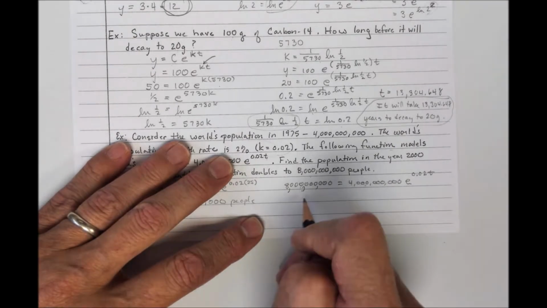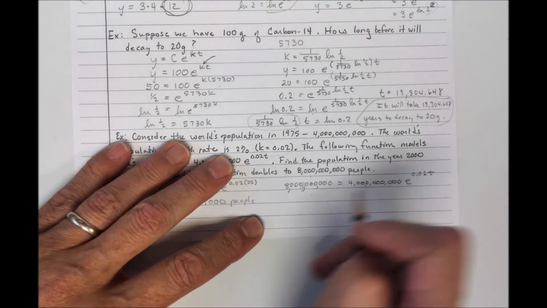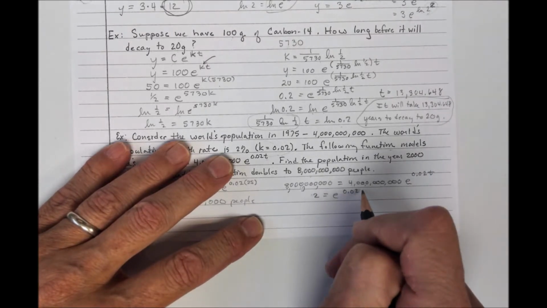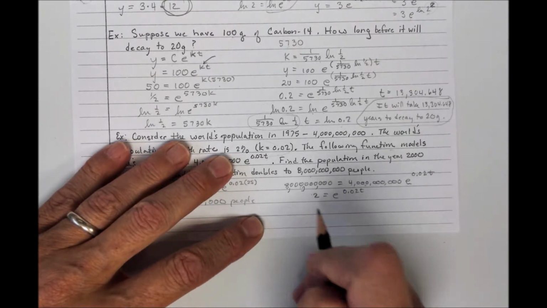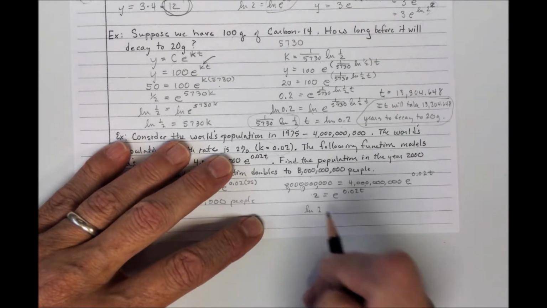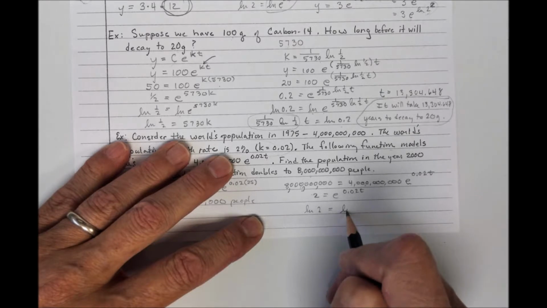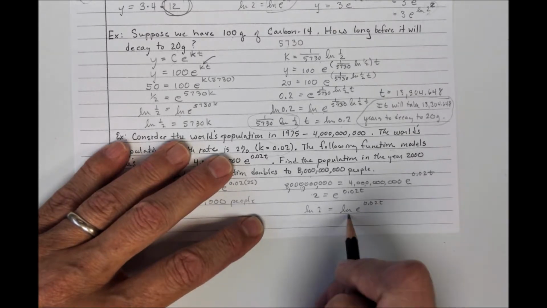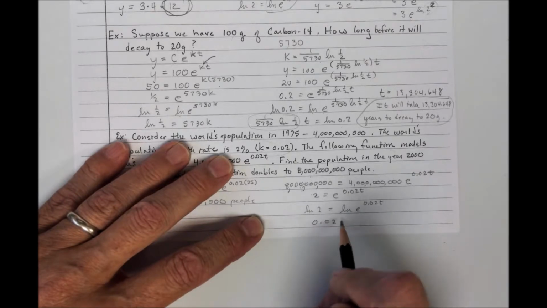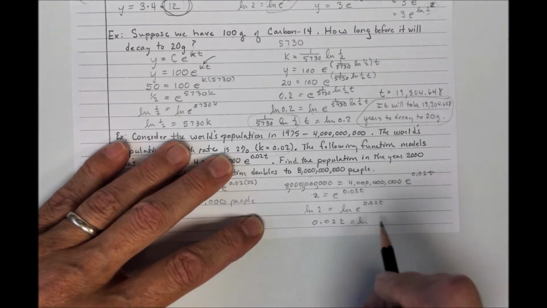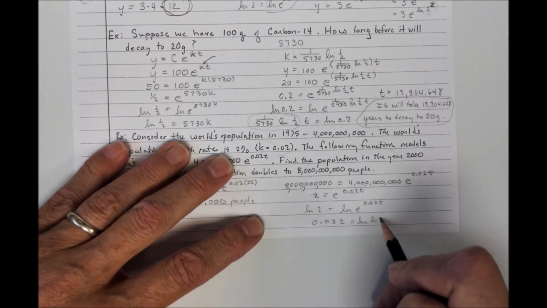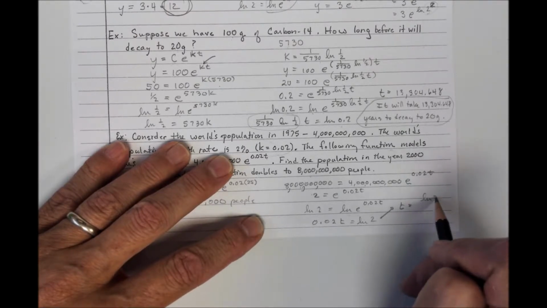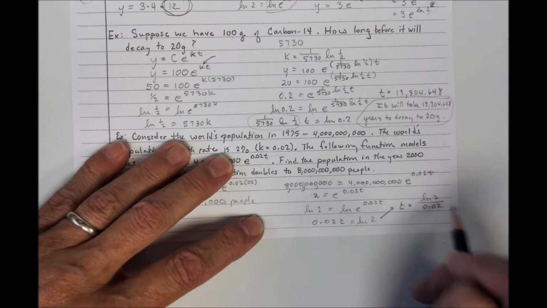So if I divide both sides by 4 billion, I get 2 equals e to the 0.02 t. I take the natural log of both sides. And I get, of course, 0.02 t is equal to the natural log of 2, and that means that t is equal to the natural log of 2 divided by 0.02.